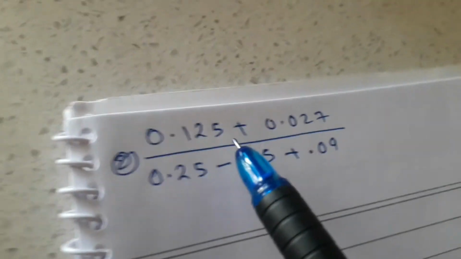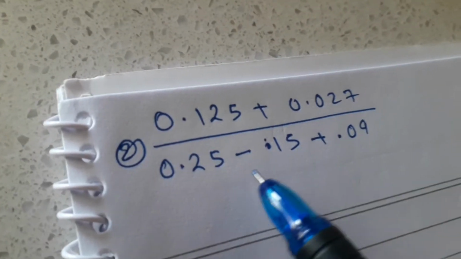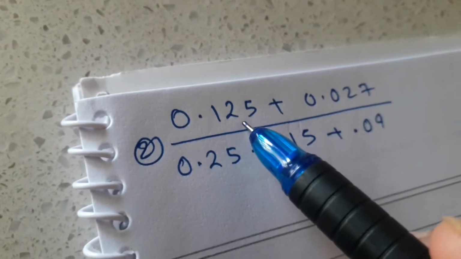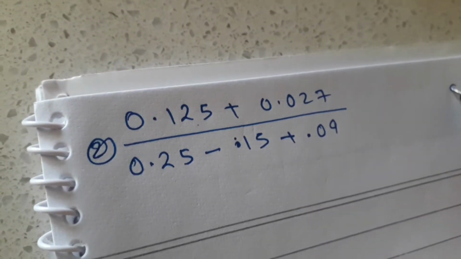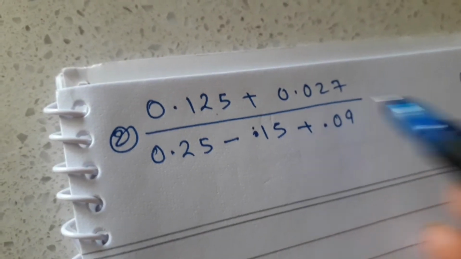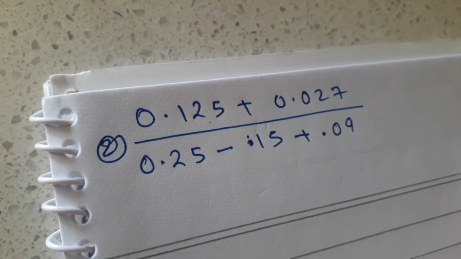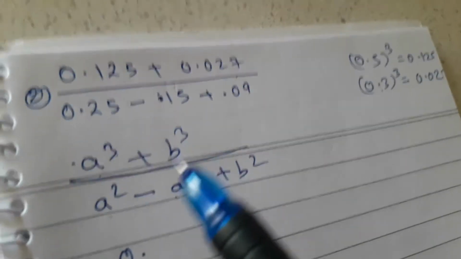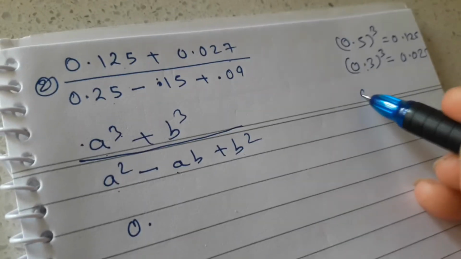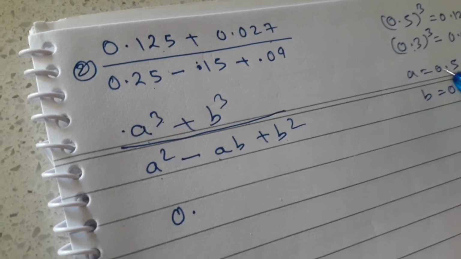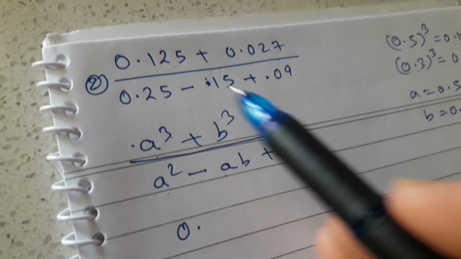Let's take one more example. 0.125 plus 0.027 by 0.25 minus 0.15 plus 0.09. So you can see, 0.125 means 0.5 cube is equal to 0.125, and 0.027 becomes 0.3 cube. It means this formula is going to fit here, where a is equal to 0.5 and b is equal to 0.3. And after putting this formula, you get this simplification.